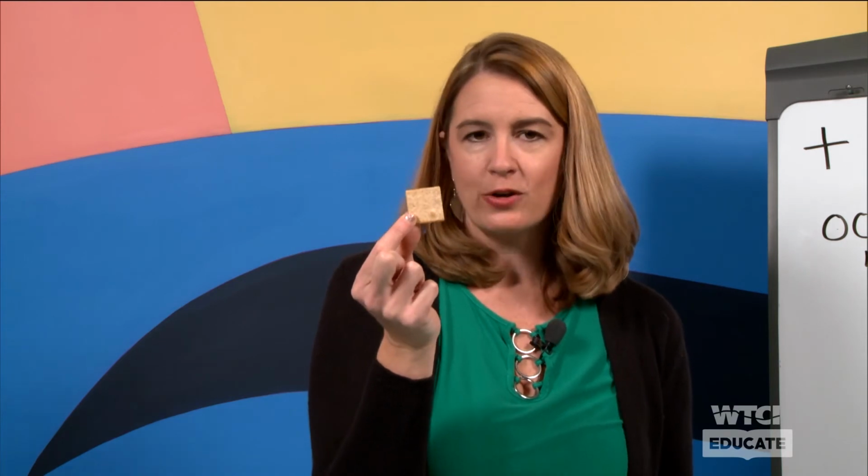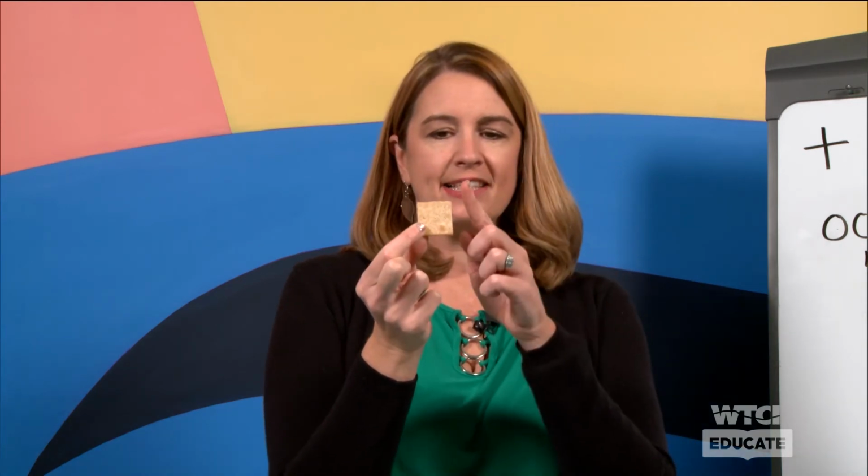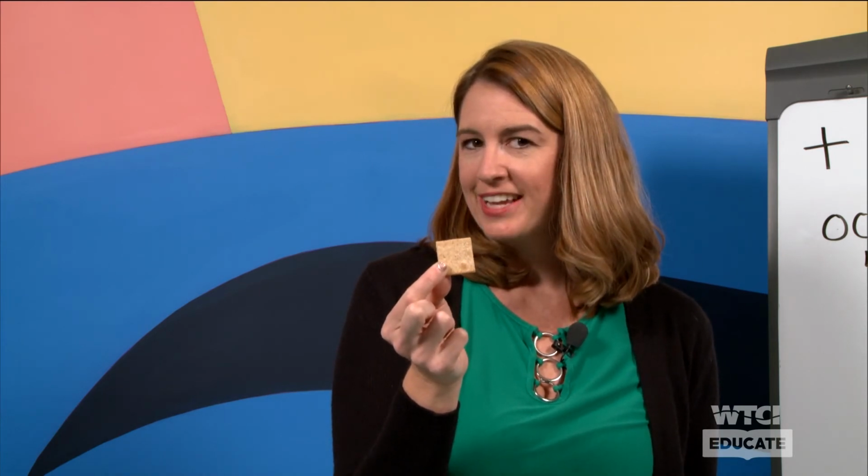So in my bag, I have some crackers. Here's a bonus math question. What shape is this cracker? I see that it has 4 equal sides and 4 corners. Did you say that this cracker is a square? You're right, I knew you would get it.